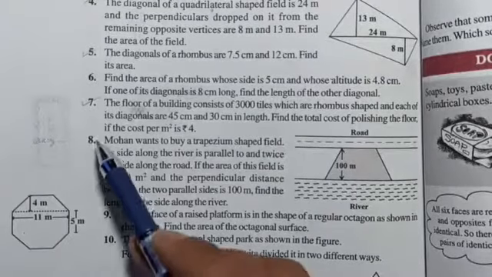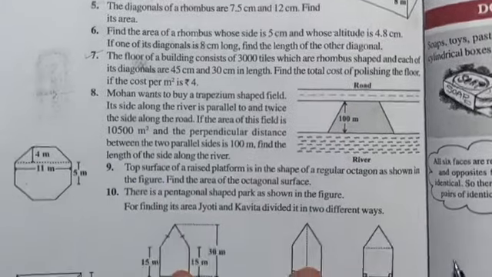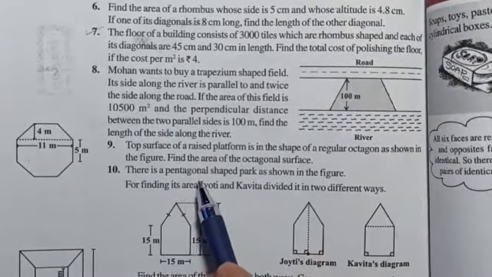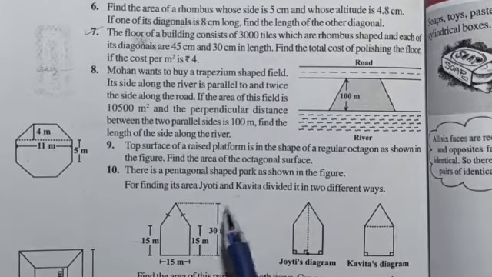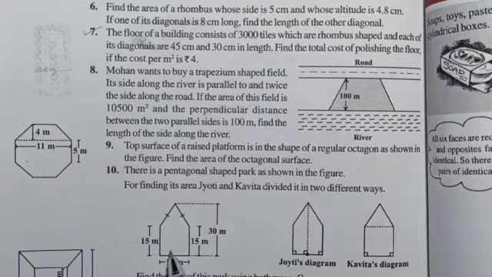Question number 8 and 9 you try. Now let's try this question number 10. There is a pentagonal shaped park. This is the pentagonal shaped park as shown in this figure.